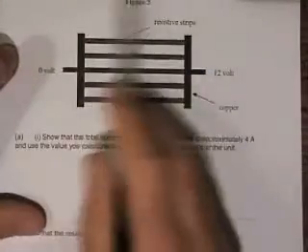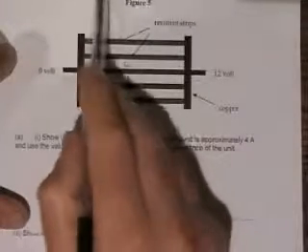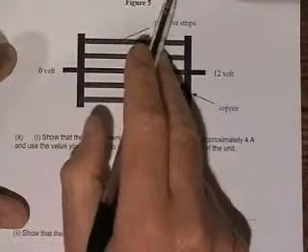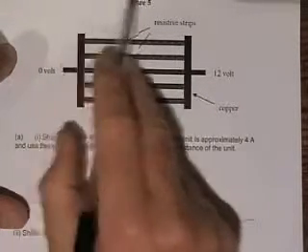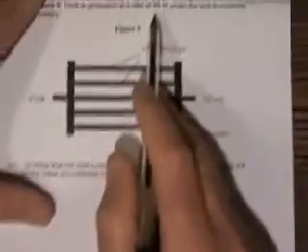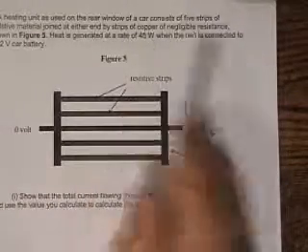Question 6 about a heating unit on the rear window of a car. And the key information: heat is generated at a rate of 45 watts. Well, the rate at which you generate energy, another word for that is the power. And of course, the fact that it gives the units of watts tells us that's the power.